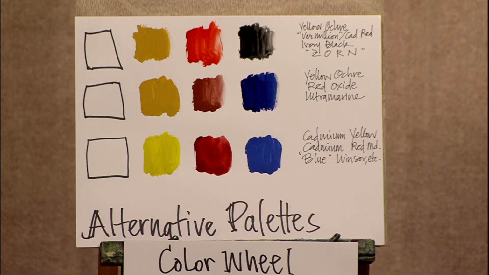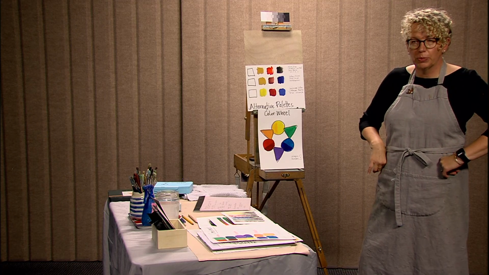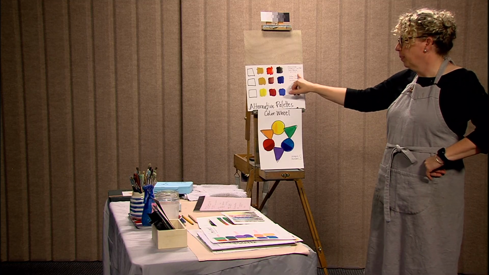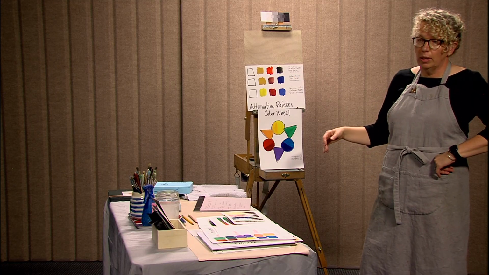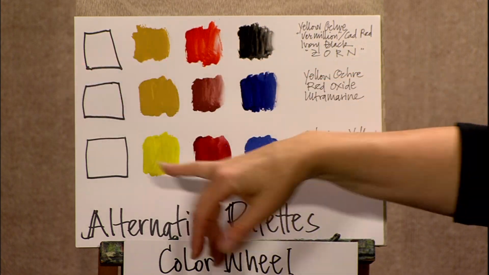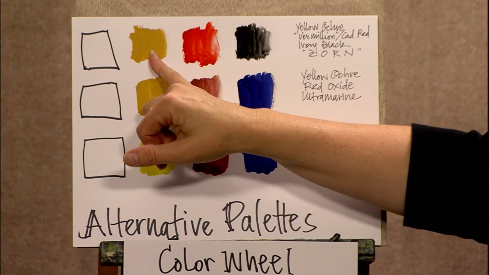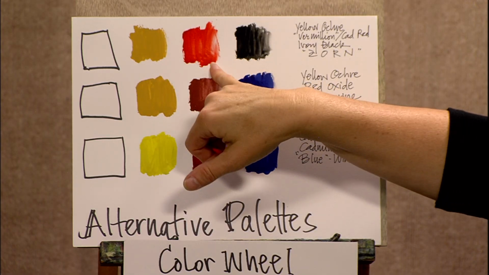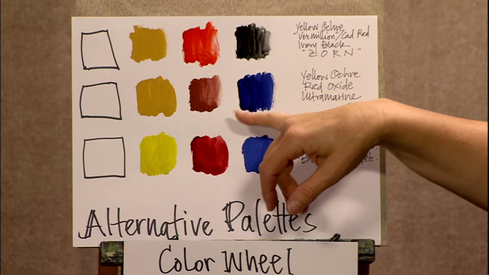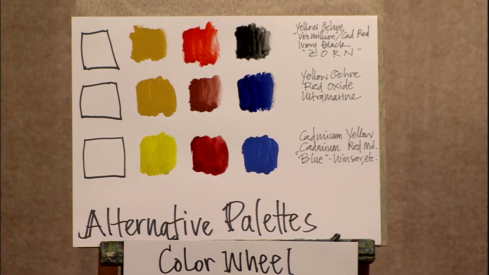If you haven't been to the Isabella Stewart Gardner Museum and you're nearby it, go and look at the paintings by Anders Zorn. He painted all of them with these four colors: white, yellow ochre, vermilion, which is kind of like cad red light, very orangey red, and ivory black.